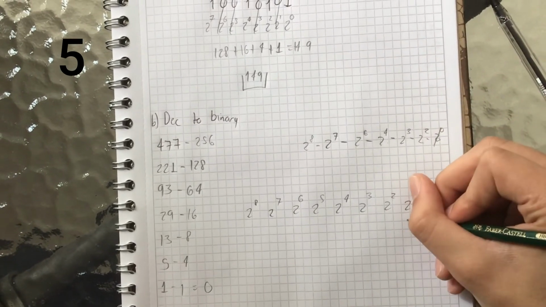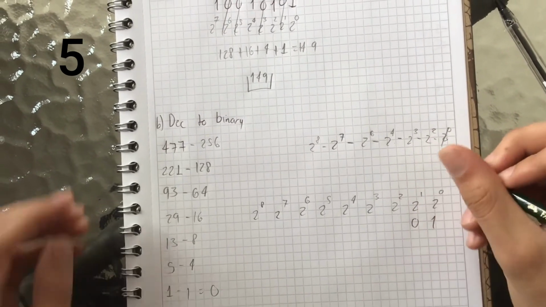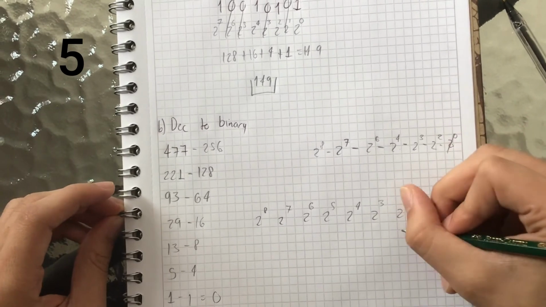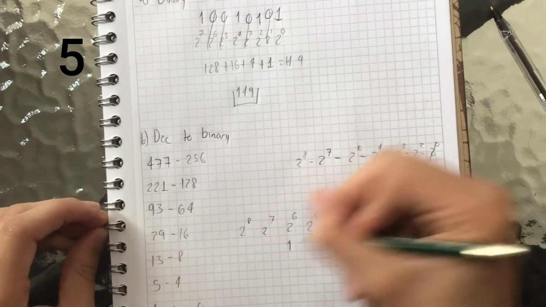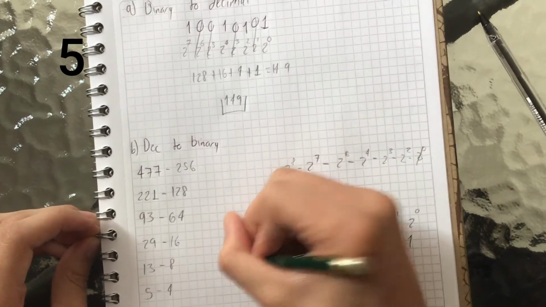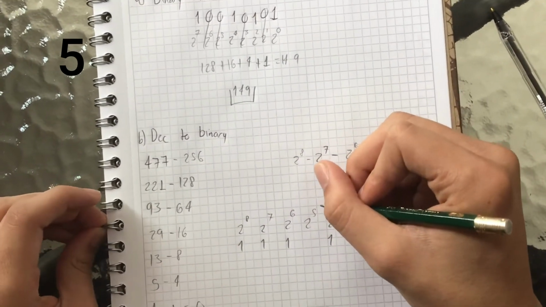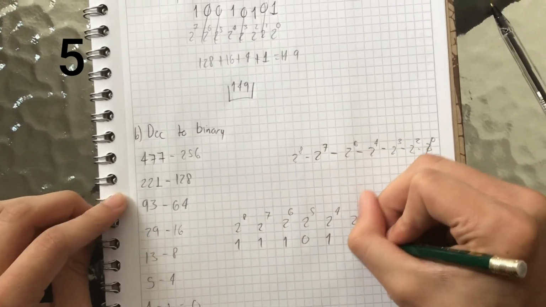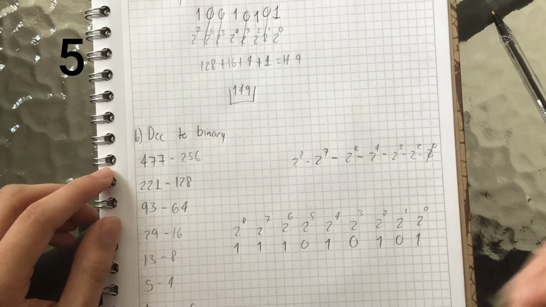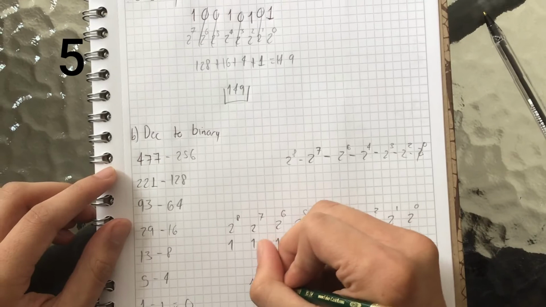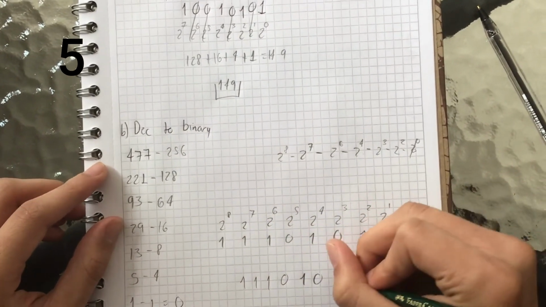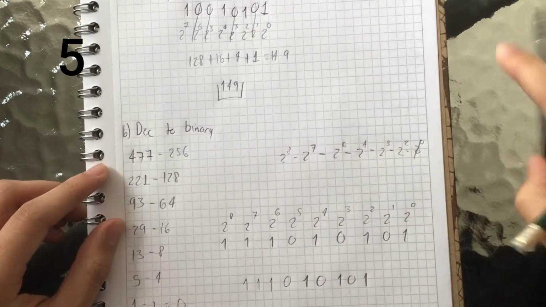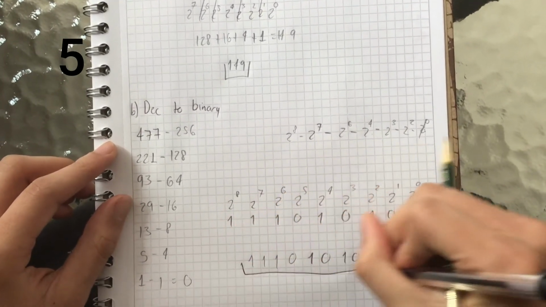Okay, there is no 2 to the 1st power. Then 2 to the 2nd would be another 1, 2 to the 4th another 1, 2 to the 6th, to the 7th, and to the 8th. And the rest of the numbers that we didn't use would be a 0. So the last, our binary number would be 1 1 1 0 1 0 1 0 1. This would be our binary number.